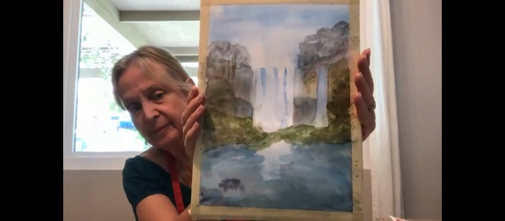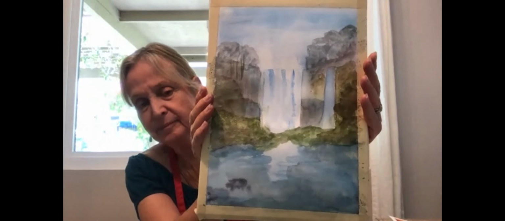Oh, cool. I think you guys learned a lot from this one. On your trees, use the side of the brush instead of the tip of the brush. Use the side and just brush the paper. Hold it horizontal to the paper, and you'll just hit the bumps on the cold press. That'll make a difference.